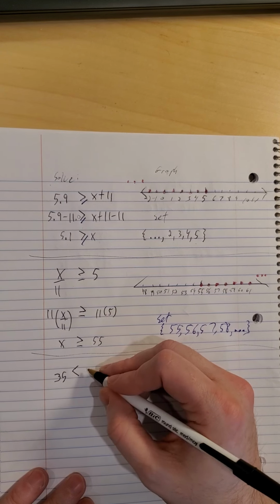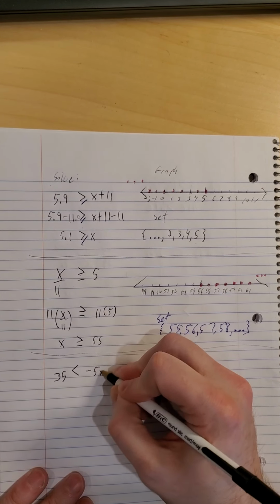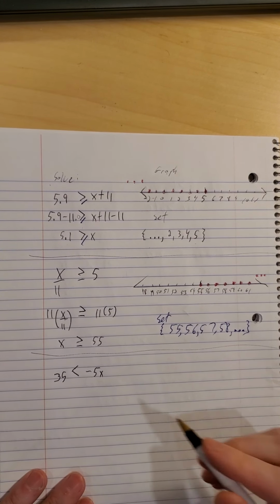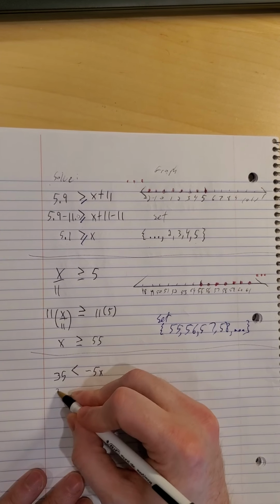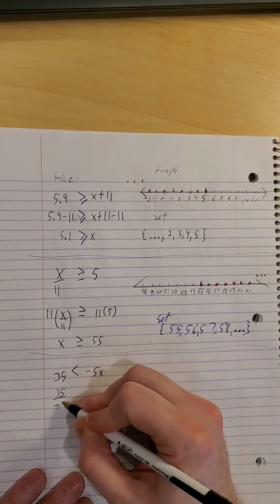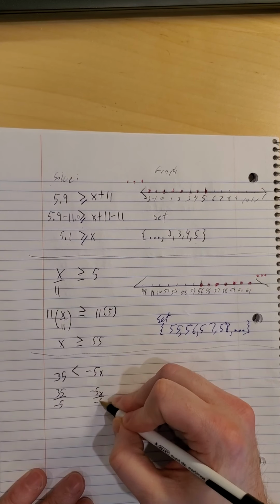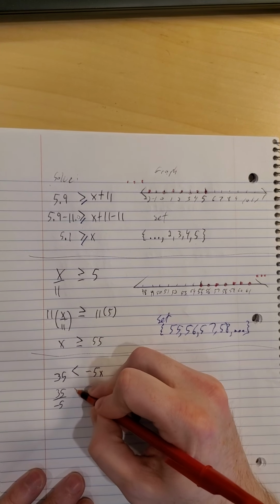Let's see, 35 is strictly less than negative 5 times x. Okay, we're looking to solve that. So I want the x by itself. It looks like I'm going to be dividing both sides by a negative 5, and that's when the alarm bells start clanging in your mind. If you are dividing both sides by a negative, you have to flip the inequality symbol around.